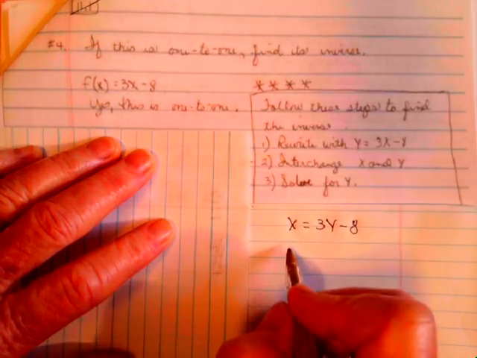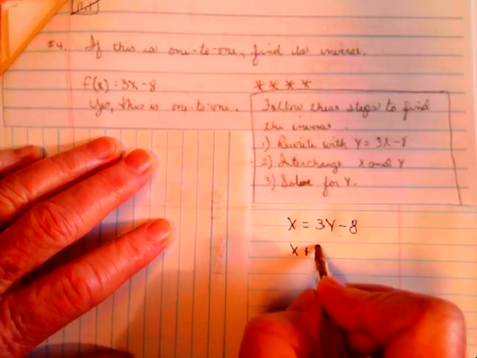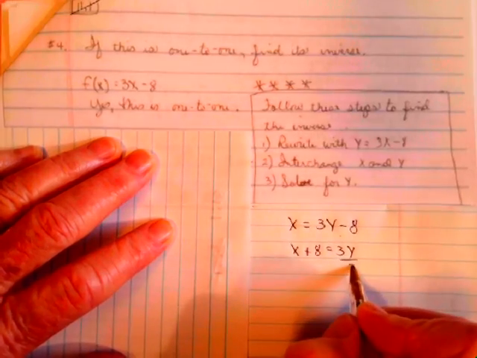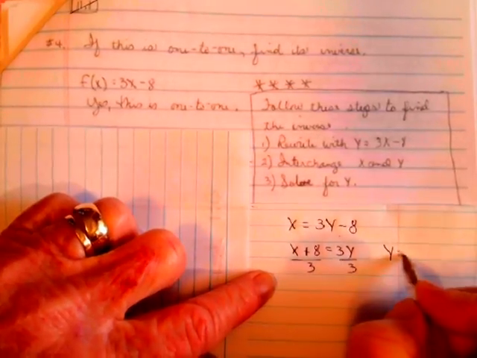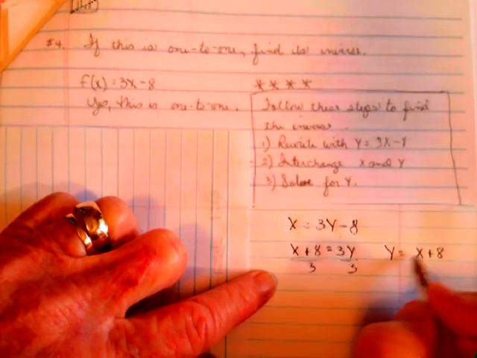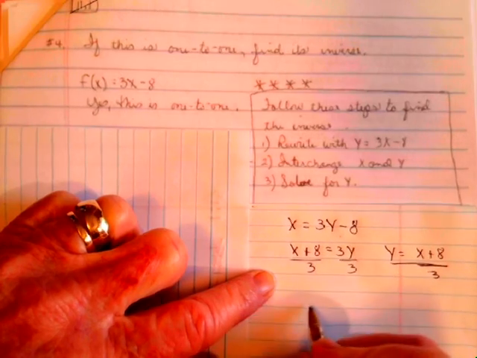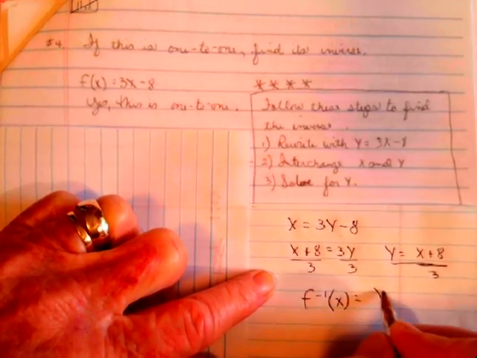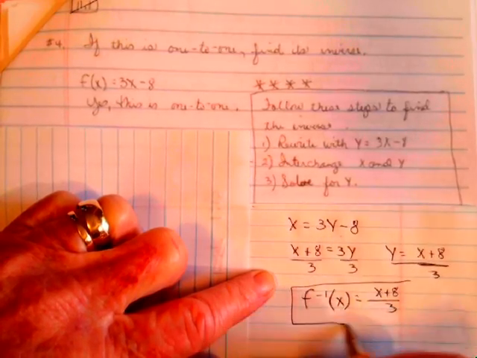Step 3, solve for y. Add 8 to each side. X plus 8 equals 3y. Divide by 3. Y equals x plus 8 over 3. Rewrite that as f inverse of x equals x plus 8 over 3. Final answer.